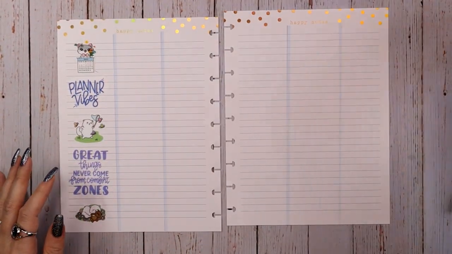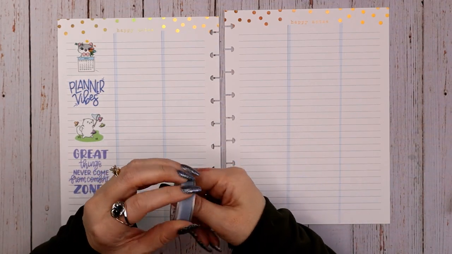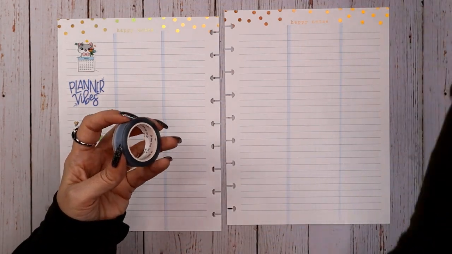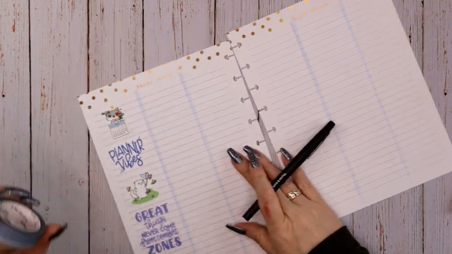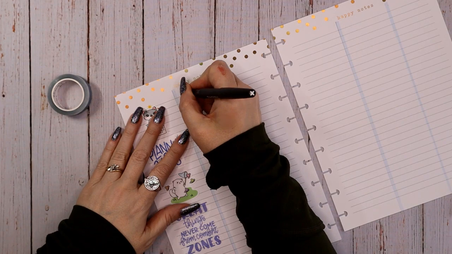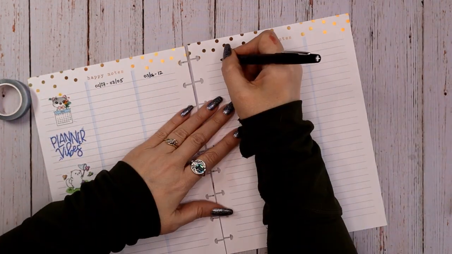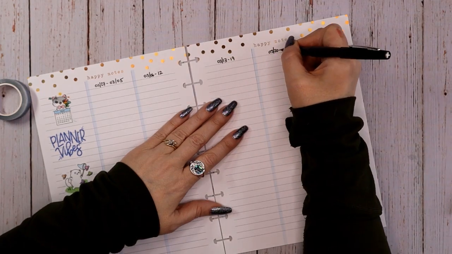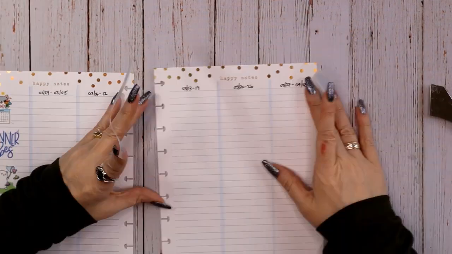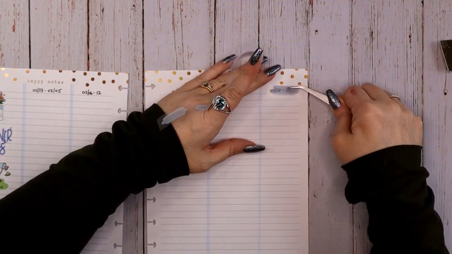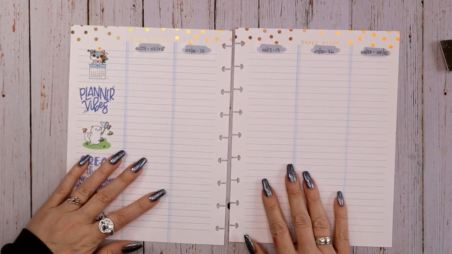So I have some Narrative Hues overlay tapes. I'm just gonna grab a black Papermate Flare because it's nice and bold, and then I can stick this over the top. So I'm gonna write my date ranges in here. So we start on February 27th in the first week. Okay, and then I'm just going to go ahead and cover these each with an overlay tape. Excellent.